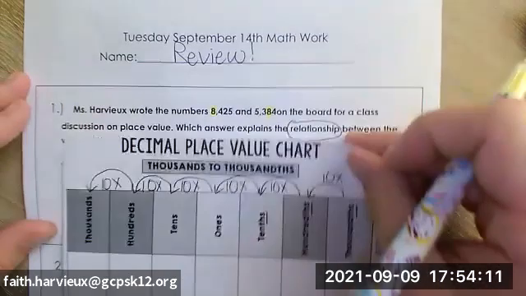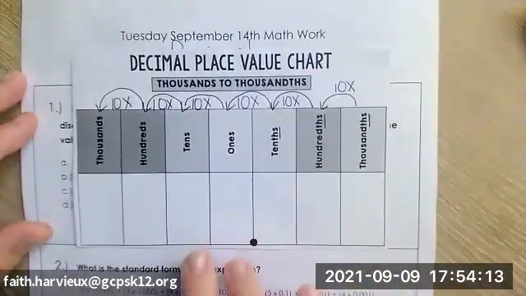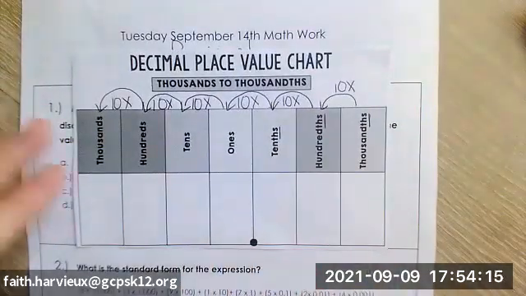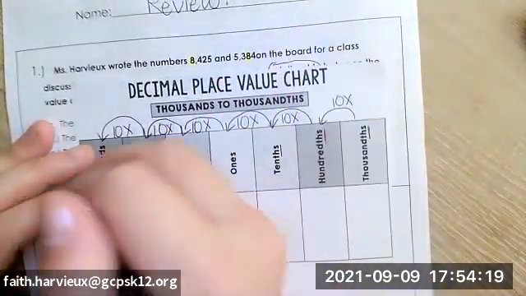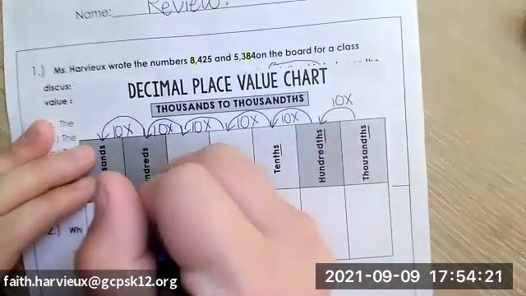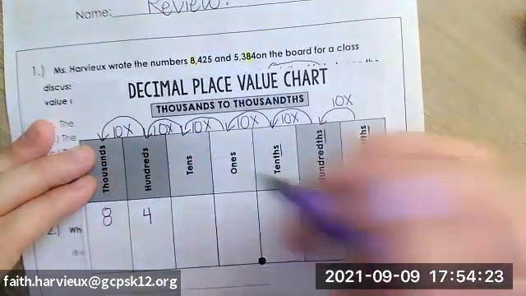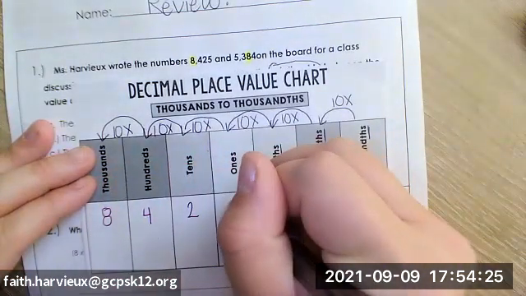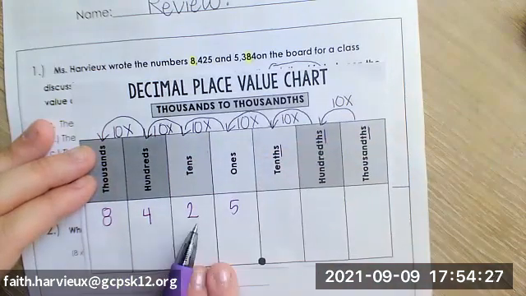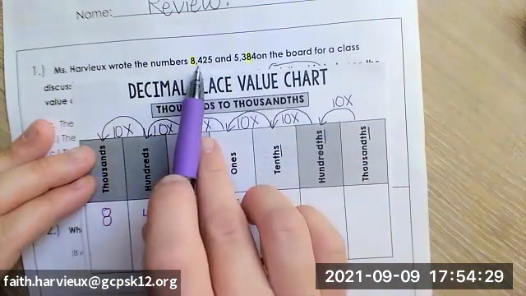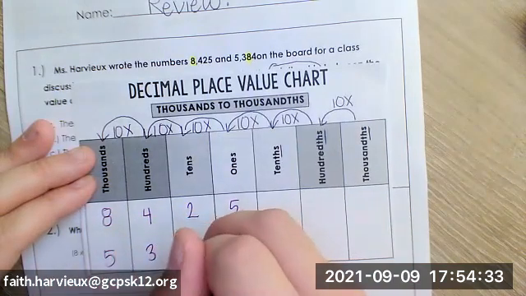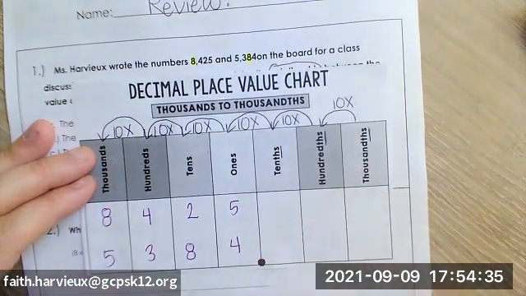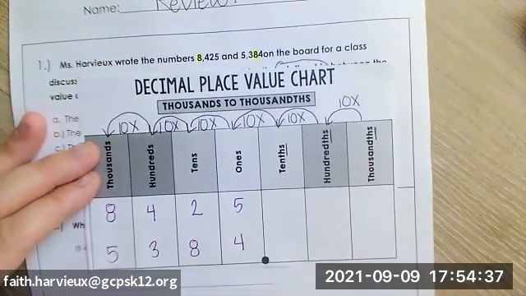Well, if I go back to my chart and I write these numbers in, I see this. So I have 8,000, 4 hundreds, 2 tens, 5 ones, giving me 8,425. That's that first number right there. The next one is 5,384. And I see that here.